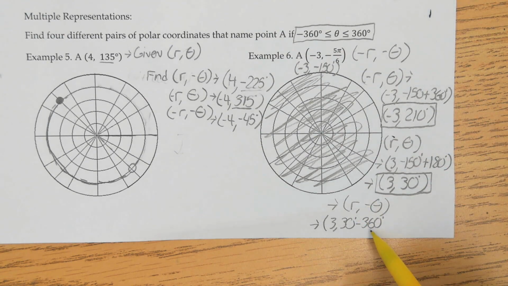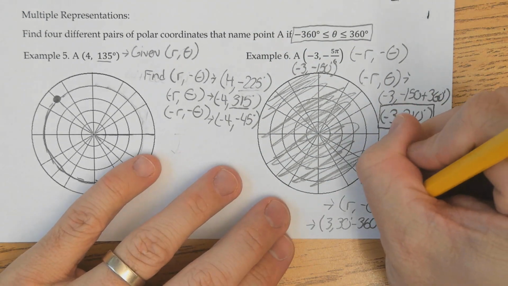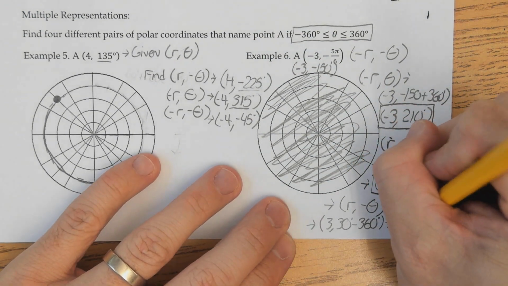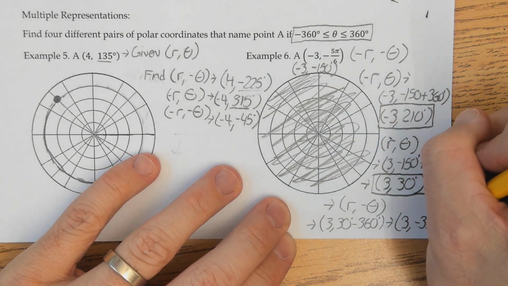Again, why am I subtracting 360? Because r is the same here in both of these points. They are coterminal angles. And how do you find coterminals? You just add or subtract 360. We are subtracting 360, though, because we need a negative theta. And so when I do that, my final answer then is going to be negative 330.